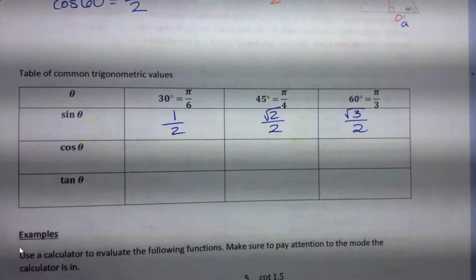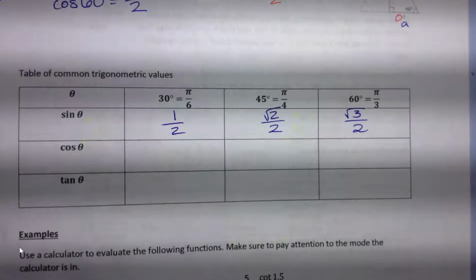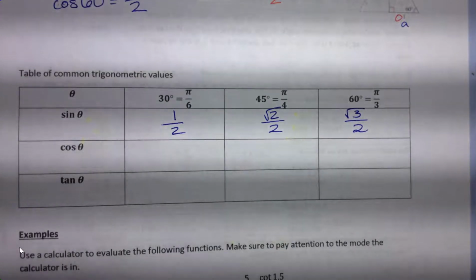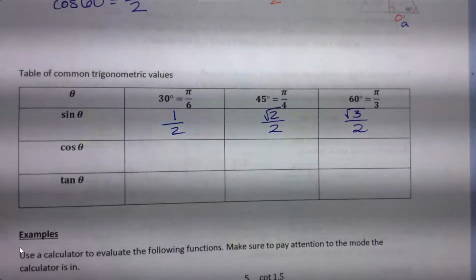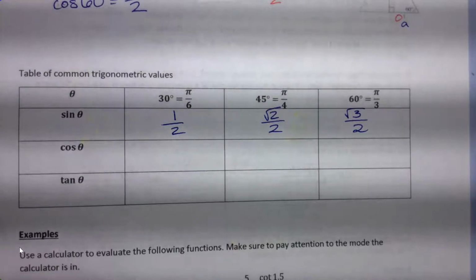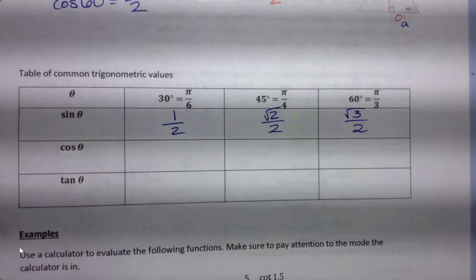So before I go any further, I also want to talk about how all of these are coming from the special right triangles that you learned back in geometry. So remember, we have the special right triangle, which is 30, 60, 90, which we kind of looked at back up at number 3. And then for the 45 triangle, let me back up a little bit more.